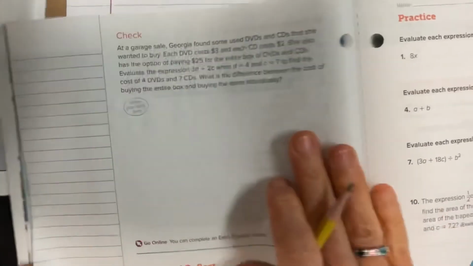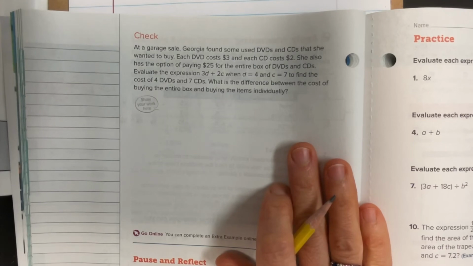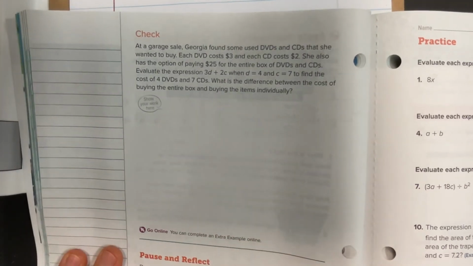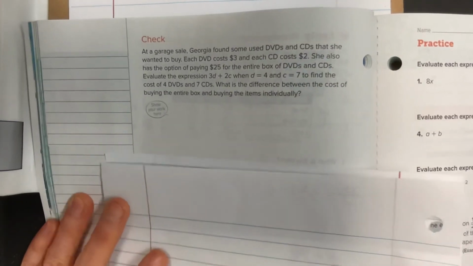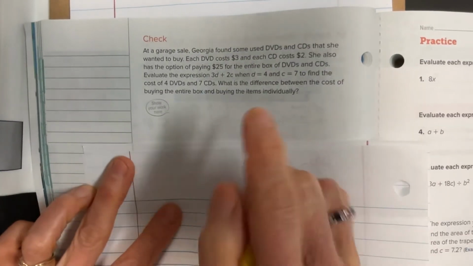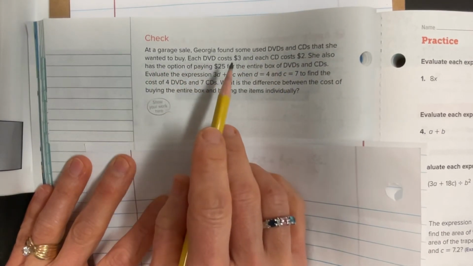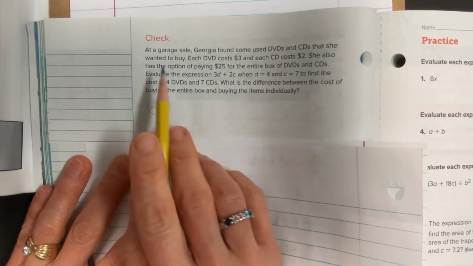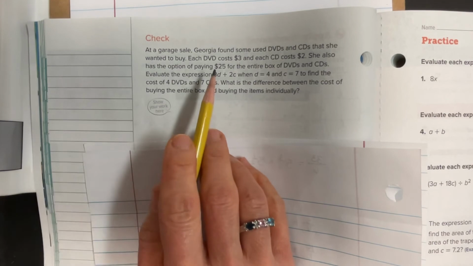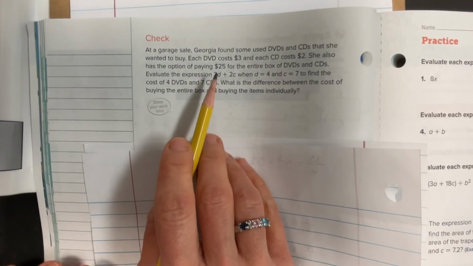Okay, hopefully you followed that okay. I'd like you to turn the page and try the last apply check problem by yourself, and then come back and see if you got the right answer, and that will be the end of the lesson, okay? At a garage sale, Georgia found some DVDs and CDs that she wanted to buy. Each DVD cost $3, each CD cost $2. She also has the option of paying $25 for the entire box of DVDs and CDs.